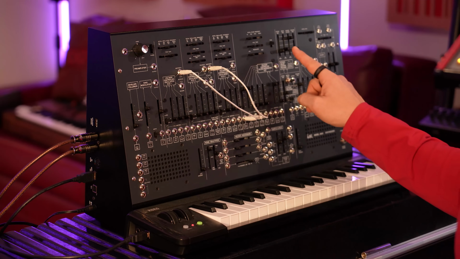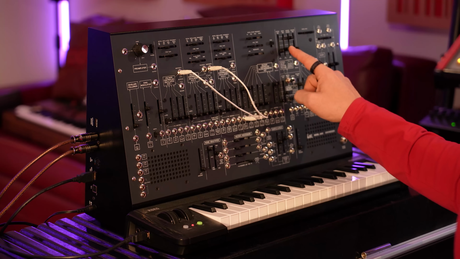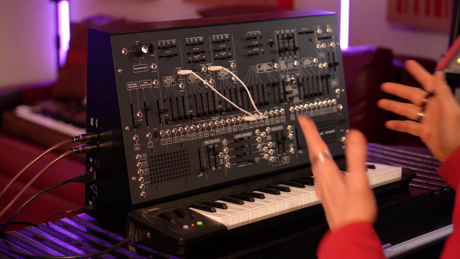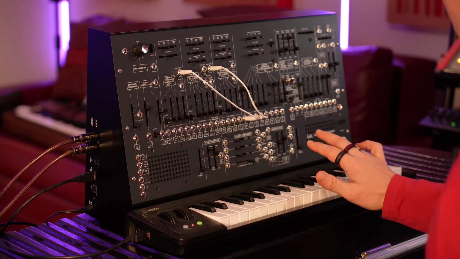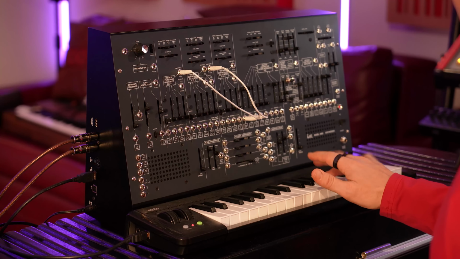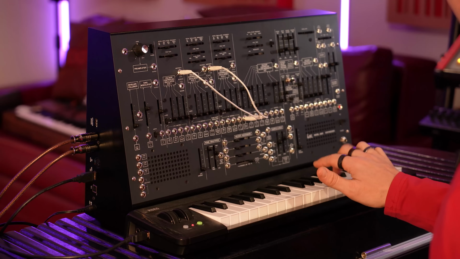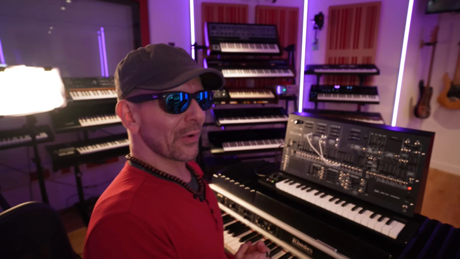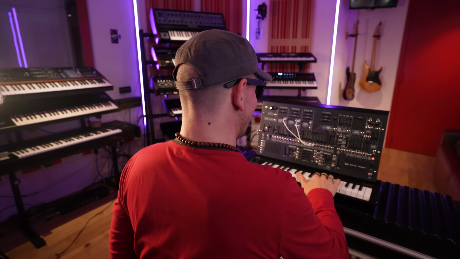I have added a touch of attack, touch of decay, a whole lot of sustain, and a little bit of release, and this is the result. You can play this forever, never gets tired.